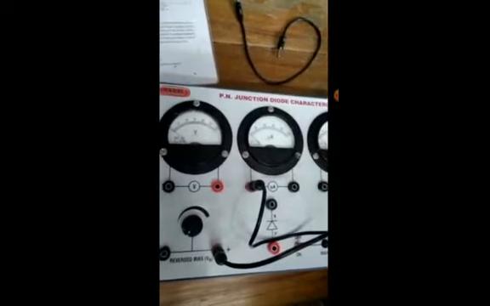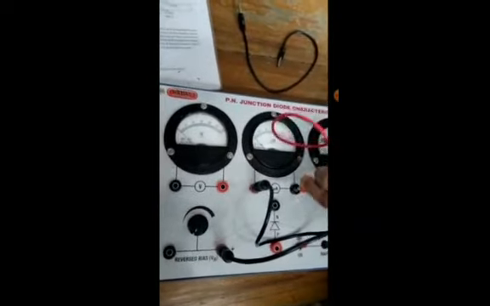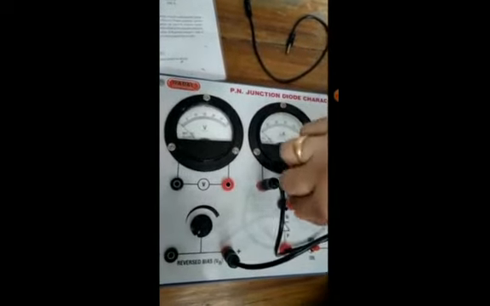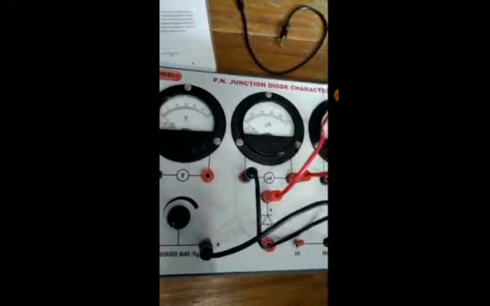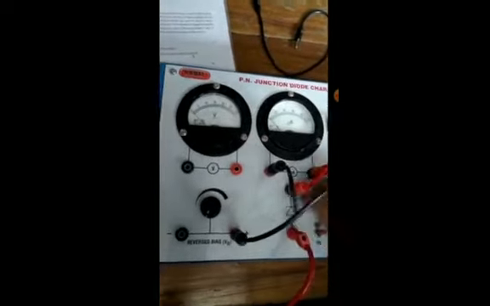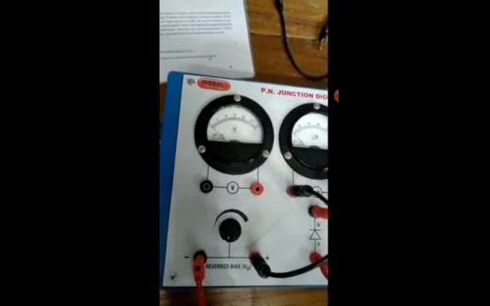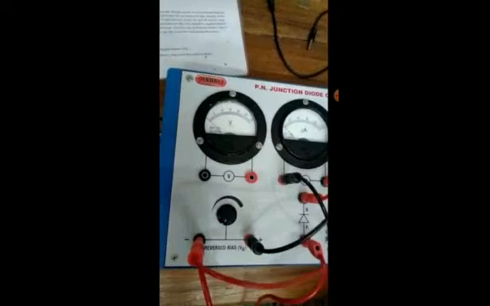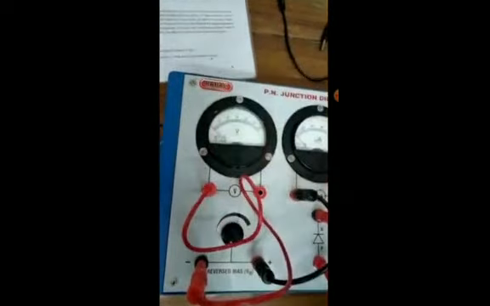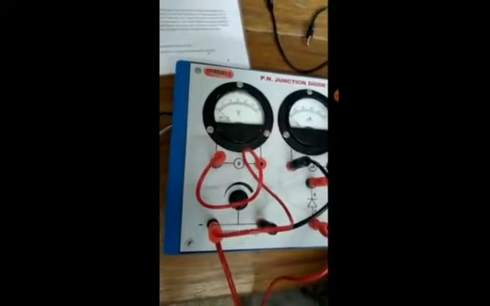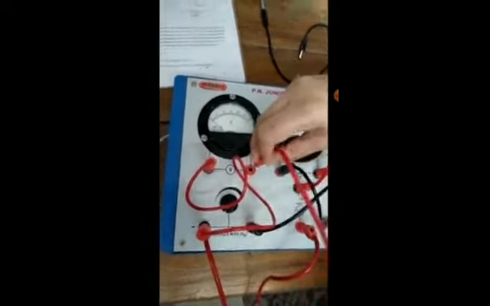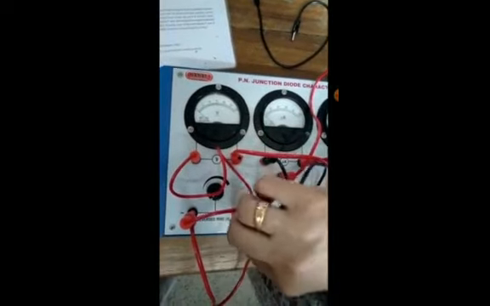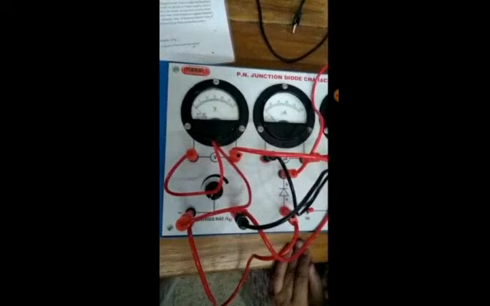Similarly, for the reverse bias condition, VR positive will be connected to the microammeter positive terminal, then the microammeter negative terminal will be connected to the N junction, then the P junction will be connected to VR negative. The voltmeter negative is connected to VR negative, and similarly the positive terminal of the voltmeter, V positive, will be connected to VR positive.